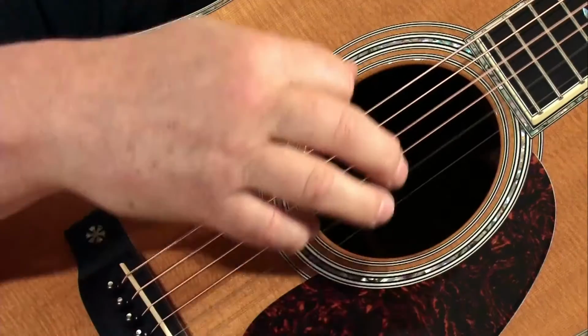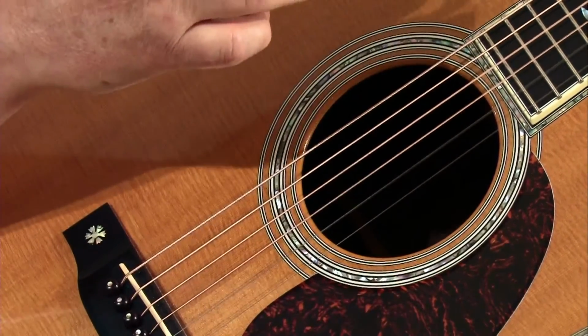Now here's the tricky part. Let's just do ups, but I'll count the downs. 1 and 2 and 3 and 4 and 1 and 2 and 3 and 4 and, right? When we play rhythms that are predominantly on the downbeat, like the most predominant downbeat rhythm would be like a march, straight ahead downbeat. And the more I play on the upbeat, the more syncopated the rhythm becomes.